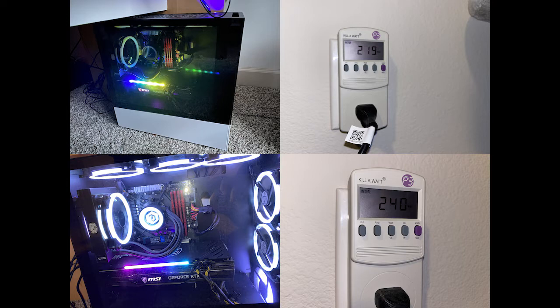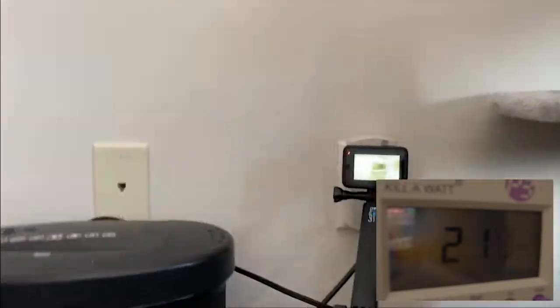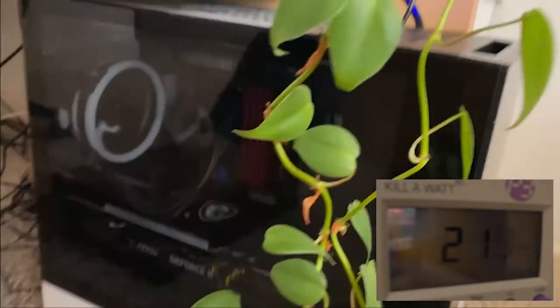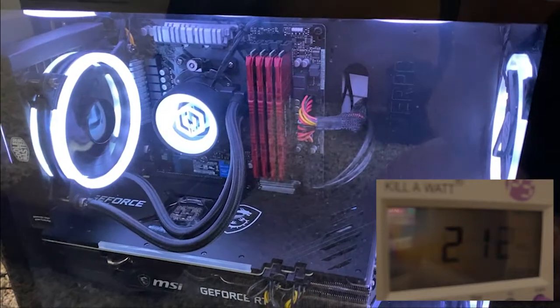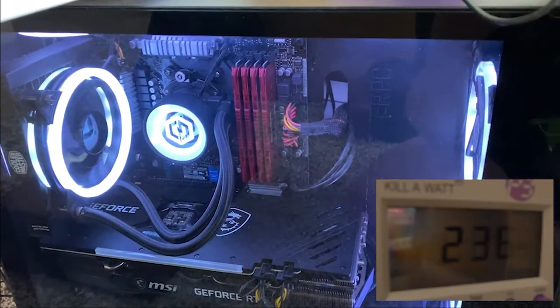So with that being said, let's run through this video and I'll narrate along the way. First off, I did synchronize the GoPro, which is recording the kilowatt meter. I'm guessing that's why it's a little bit blurry, because it's not meant to focus that close, but you can make out the numbers all the same. I'm also recording with my phone, recording the case. RGB lighting is off, pulling about 213, 214 watts.